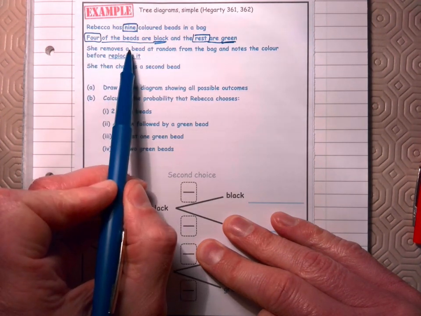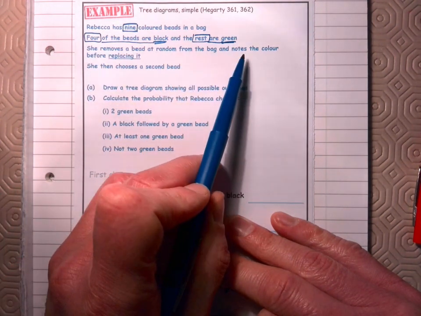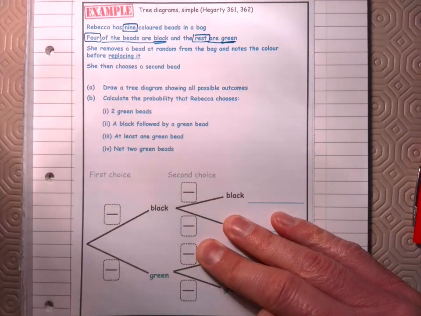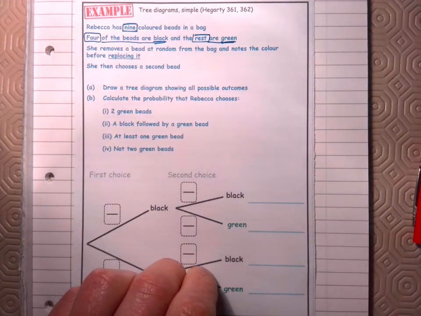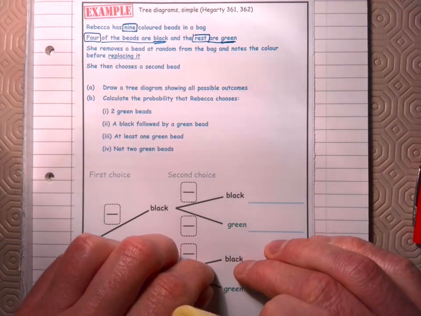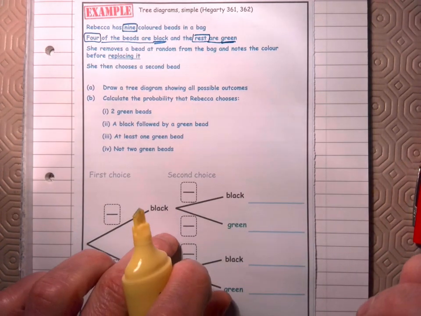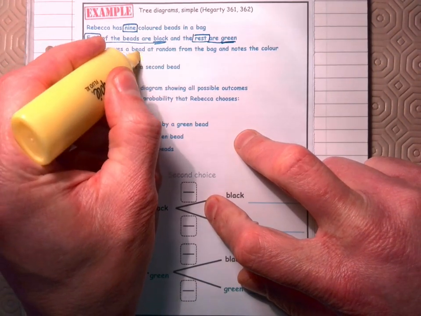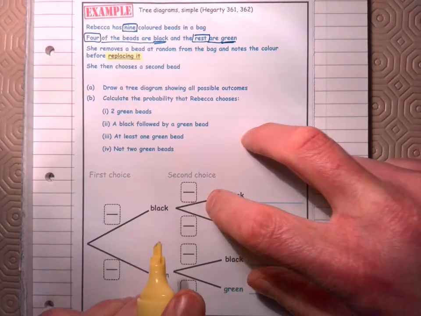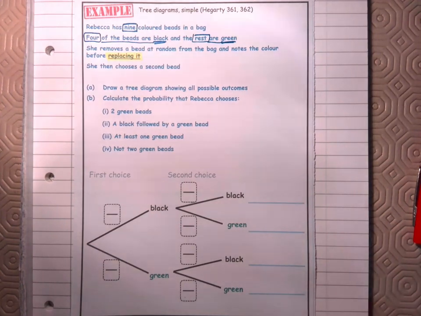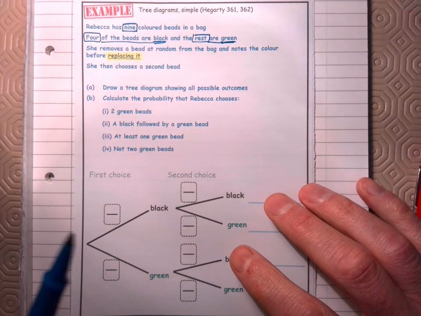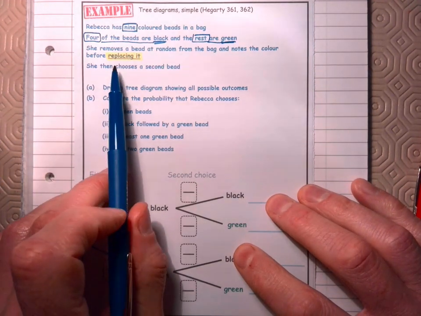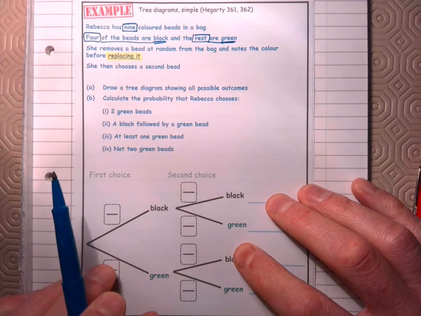Now she removes a bead at random from the bag and she notes the colour of the bead before replacing it. Now that's a bit of a key piece of vocabulary there. That's what really makes this tree diagram simple, is that she's putting that bead back in. So as we move along the tree diagram with our different choices, the probabilities don't really change because we've always got the same number of beads. So she chooses one bead, she replaces it, and then she chooses a second bead.